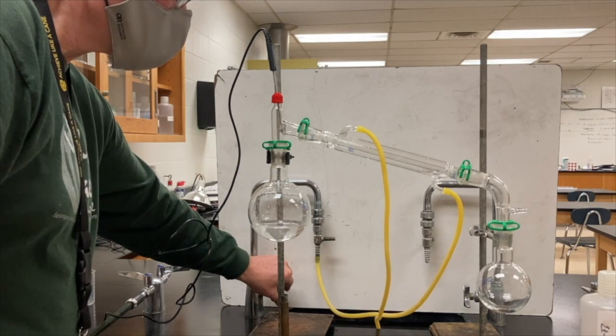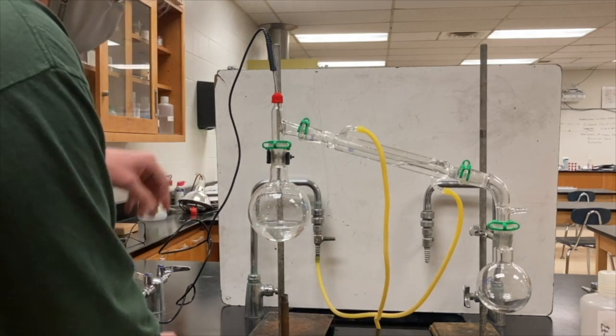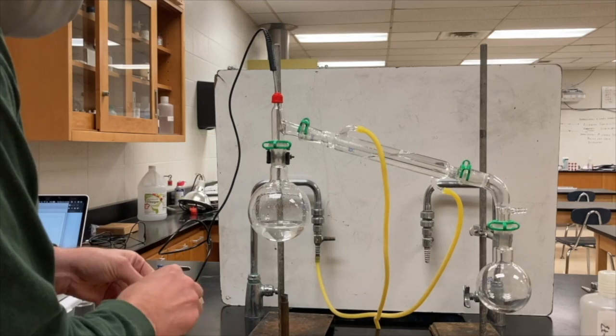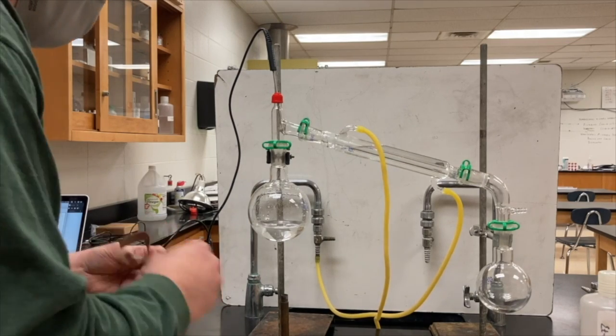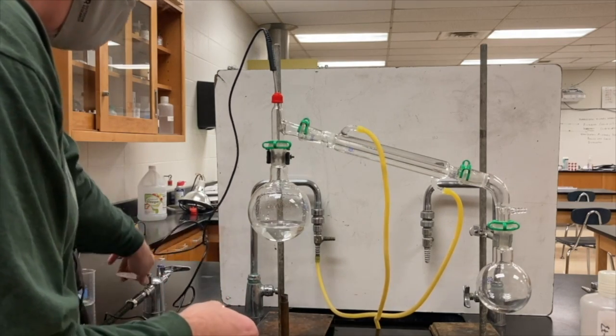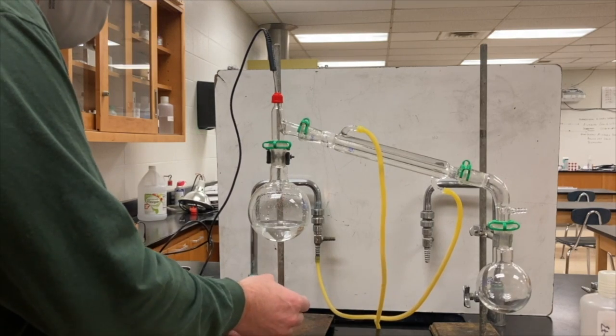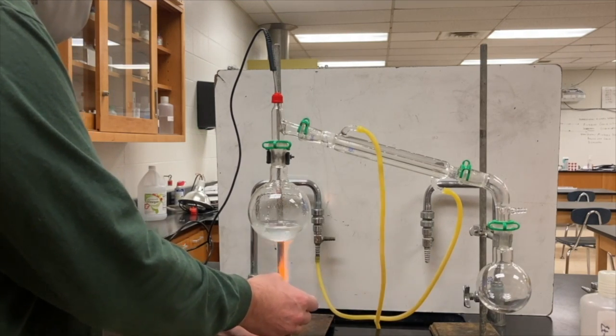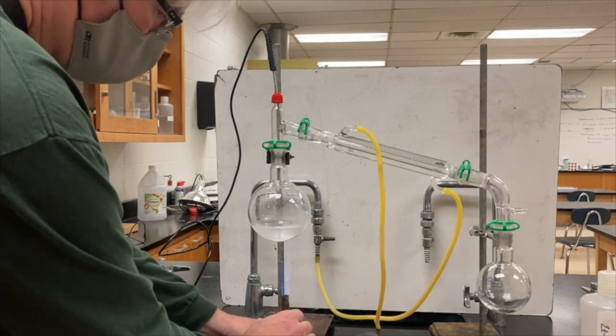Turning on the water, and now you can see the water jacket around the condenser beginning to fill up. So that'll cool off the condenser tube that runs inside there and cause condensation of the liquid that boils off the large flask.